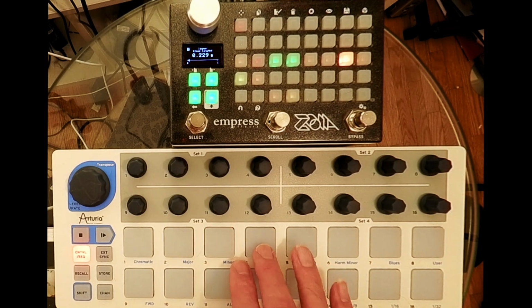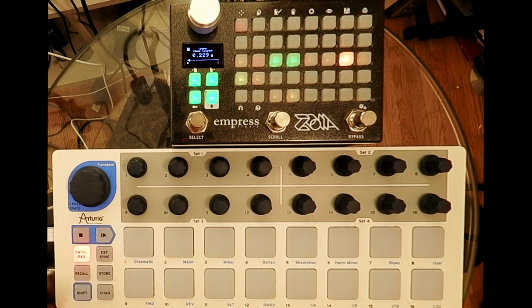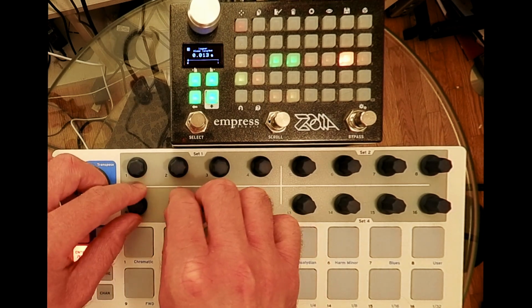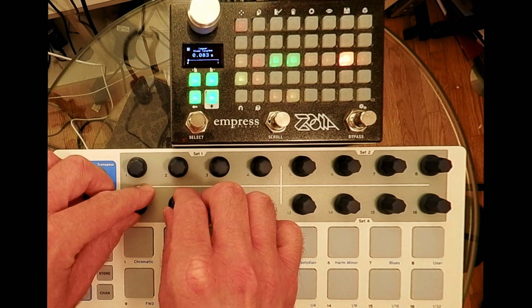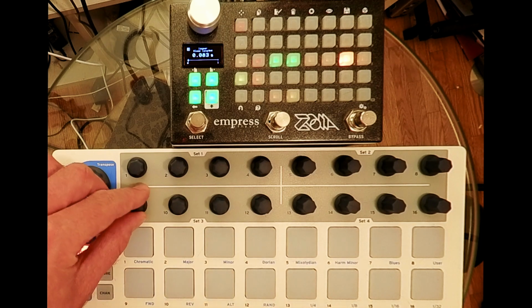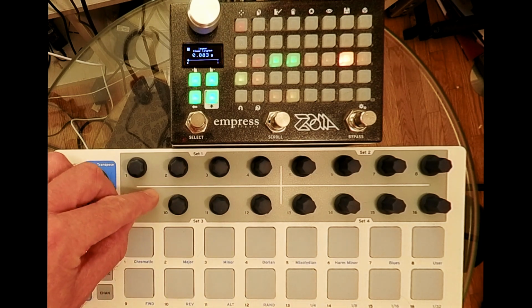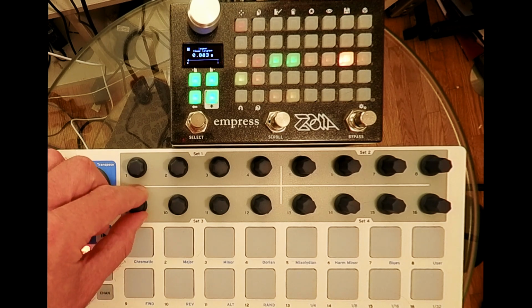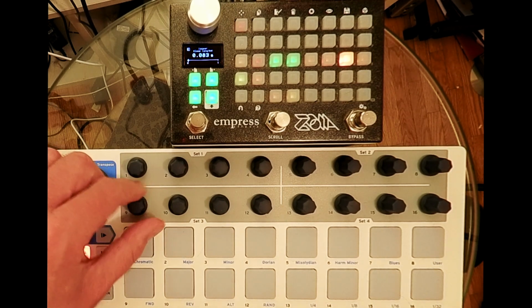And now we're going to scroll around using the rotary encoders. So now we have a very short window length. Now we're just changing the start point. So we're moving a fixed window length around to different spots in the loop.